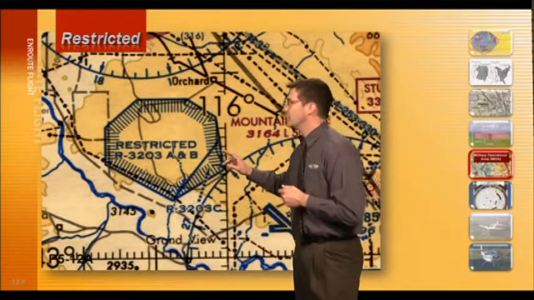Now, restricted airspace is established over areas where it would be dangerous for civilian traffic to operate. And you see one right here.